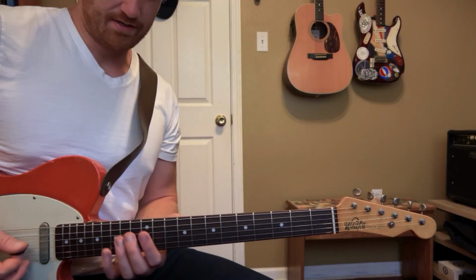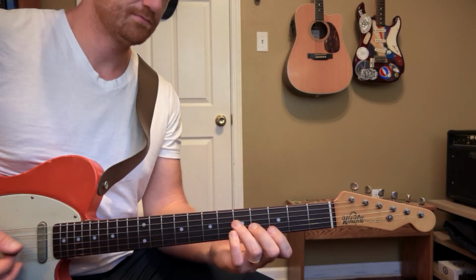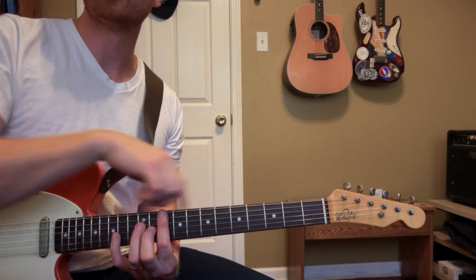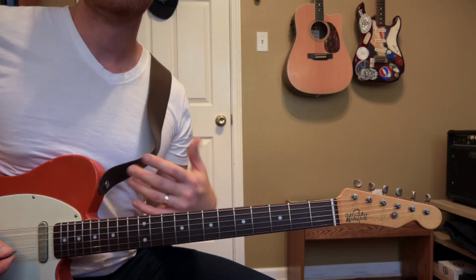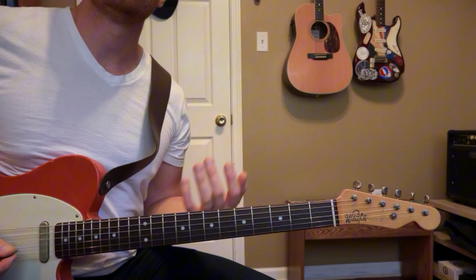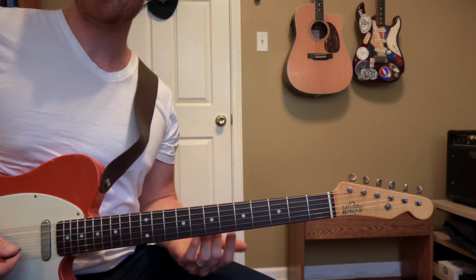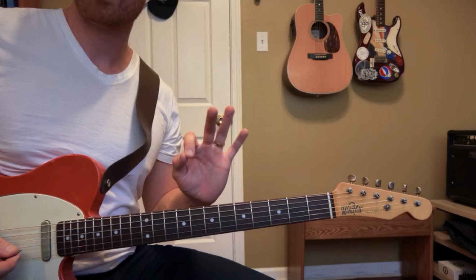But what's the drag of this? The drag of it is I'm moving up and down the fretboard way too much. We want to try to play it in as close of positions as possible. So this is where if we use our inversions, we can play this same progression, remember, 3 different ways.